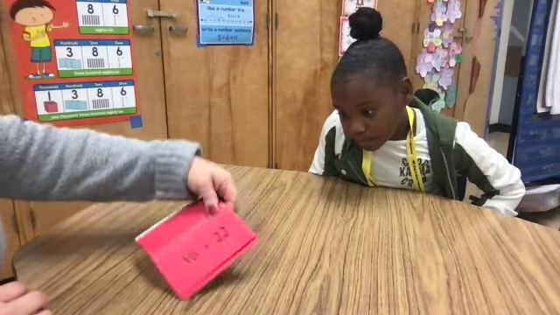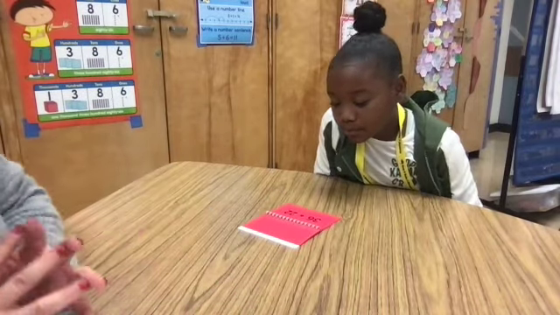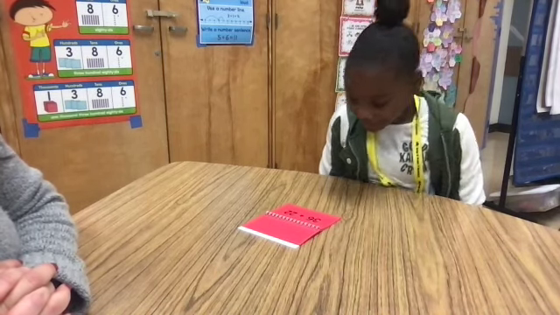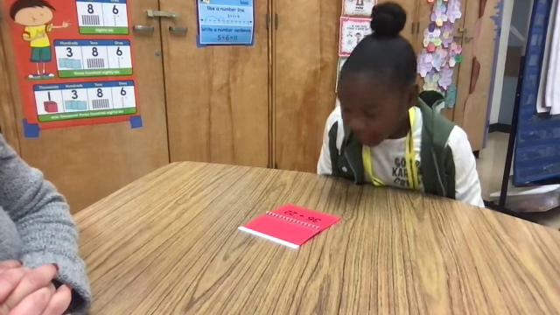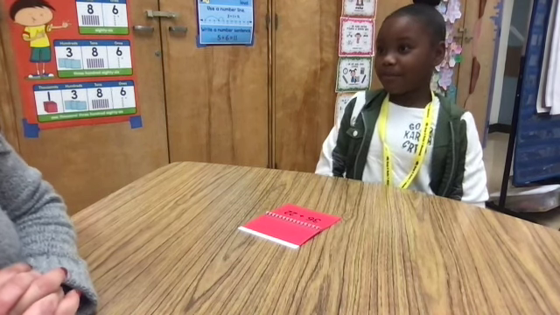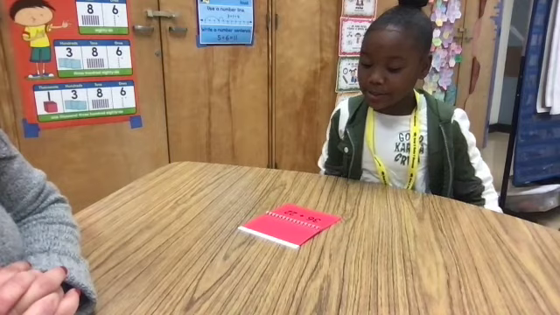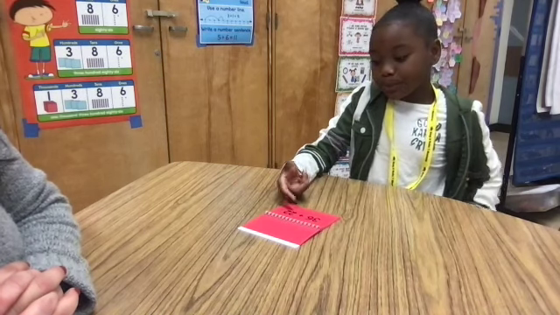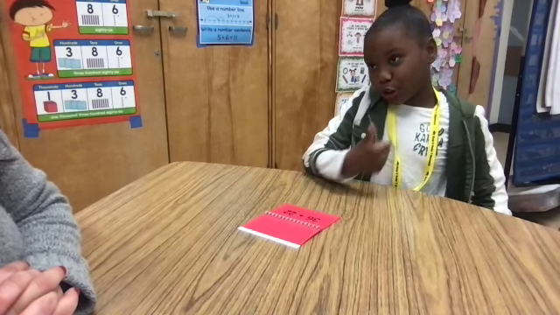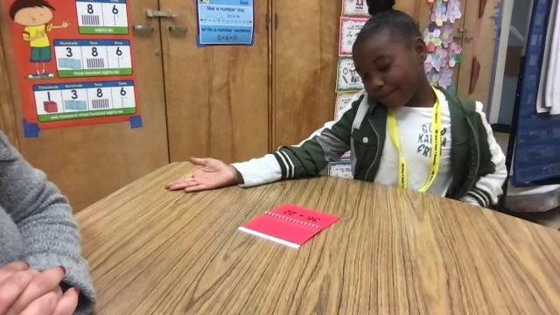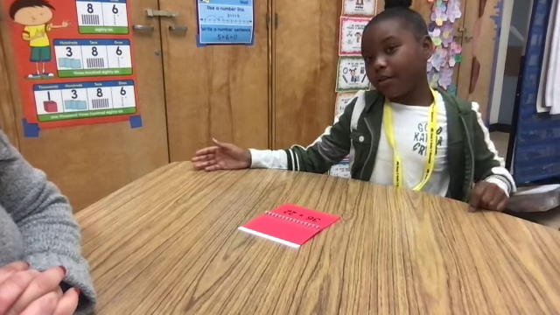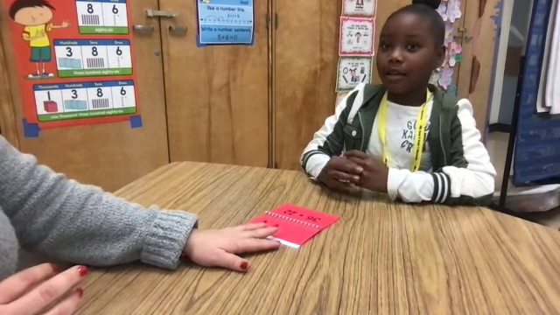Okay. Can you read that for me? 36 plus 22. That equals 58. How did you solve that? Since 5 has 2 and 3 in it, I just added that together and I got 5. And since I just added the 2 to 6, that equaled 58.